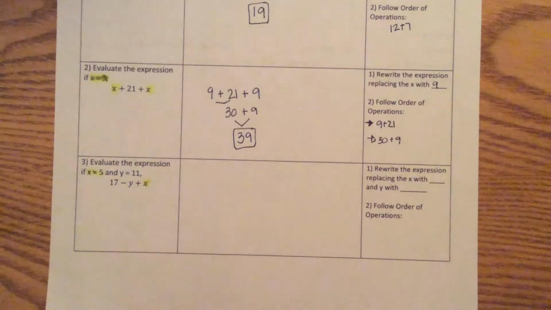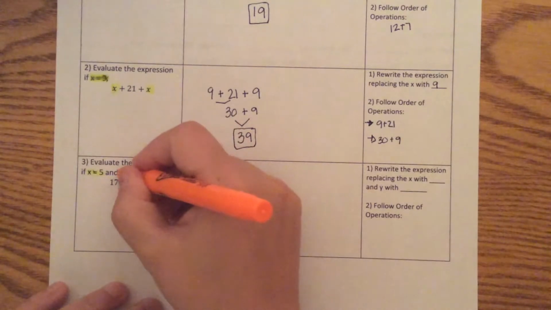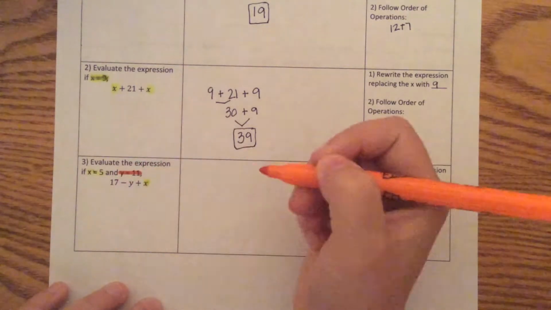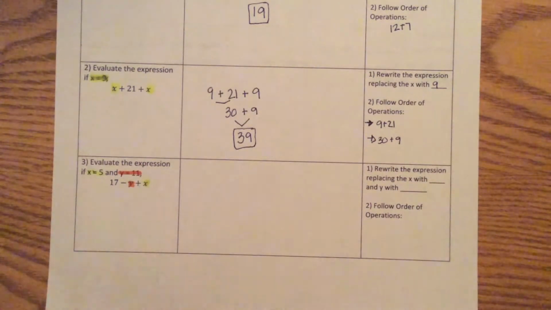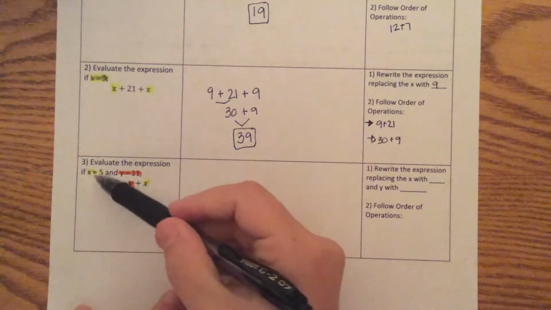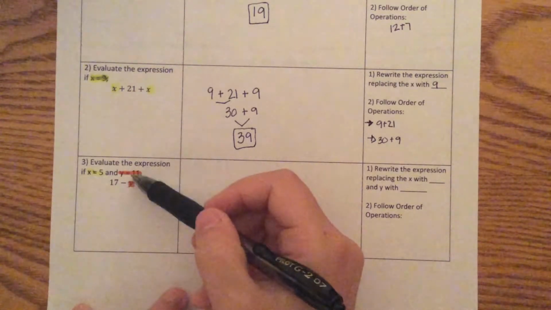You can kind of see the yellow, not very well. And then I'm going to highlight the y with a different color. I'm going to do orange. So y equals 11, and I'm going to highlight this y. That way I remember which one. Sometimes the visual people like seeing yellow with yellow, orange with orange.